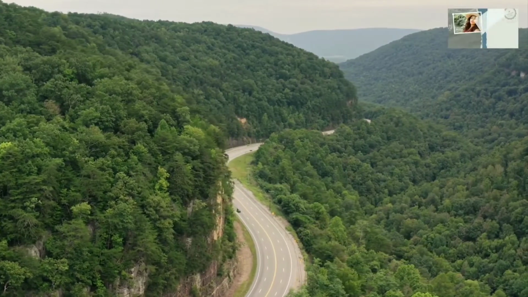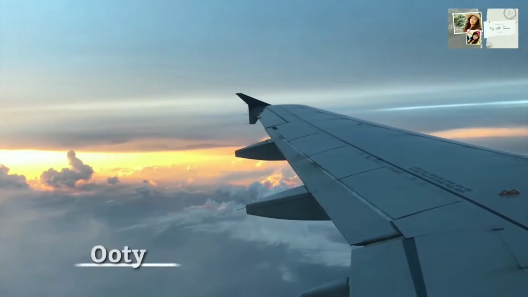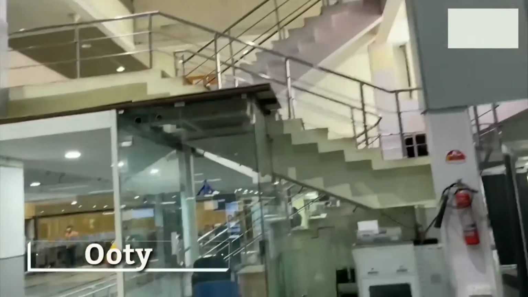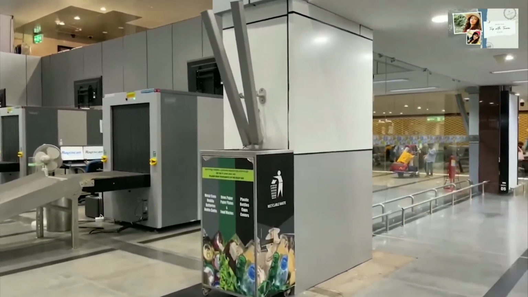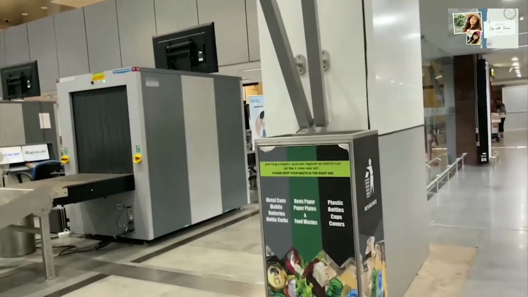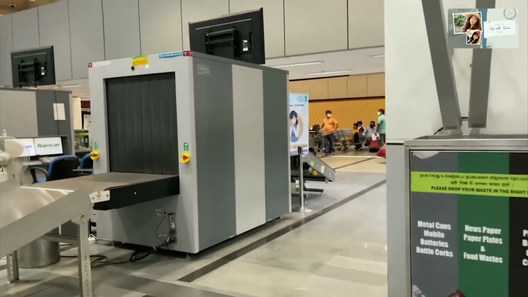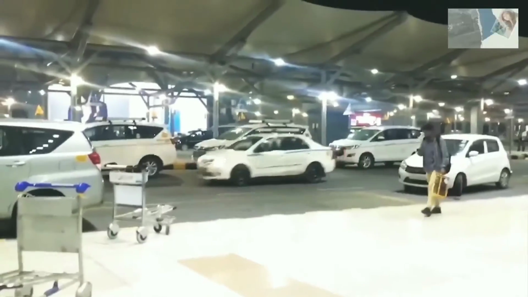Keep watching. Ooty by air. Coimbatore International Airport, 87 kilometers, about 2.5 hours approx, is the nearest airport to reach Ooty. Outside the airport, you will find transfer options like private or shared cabs.